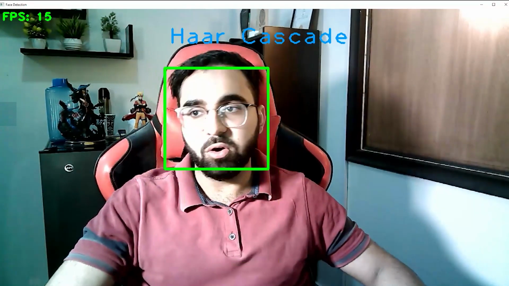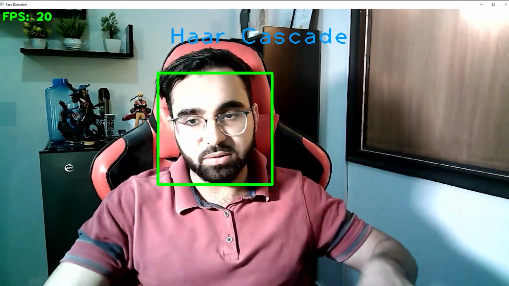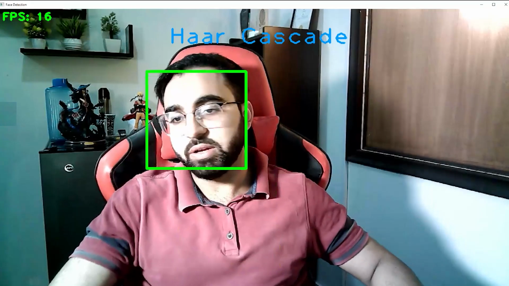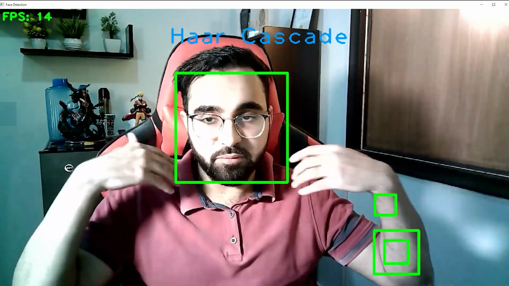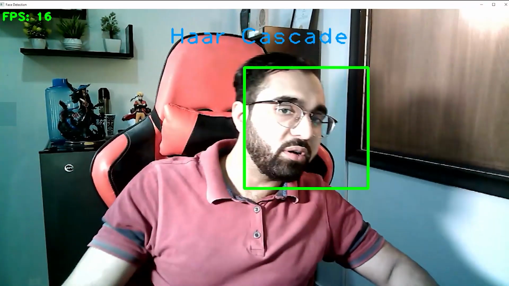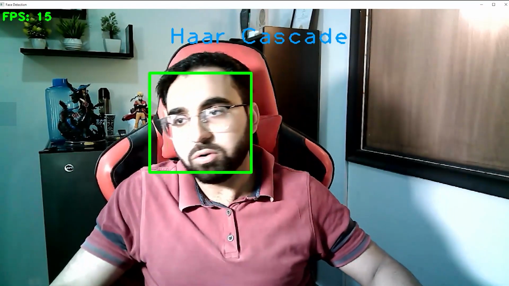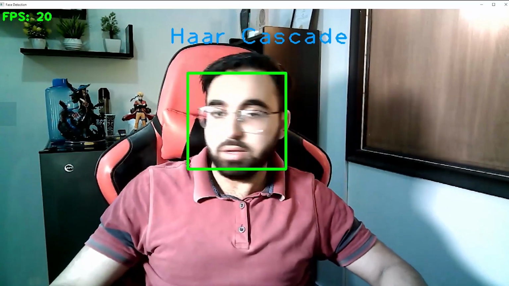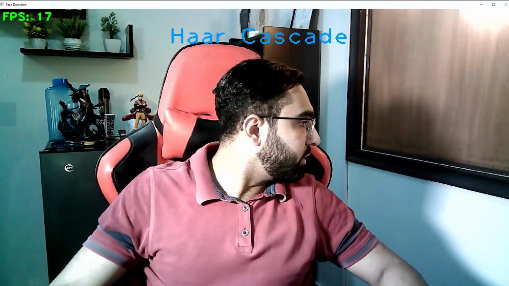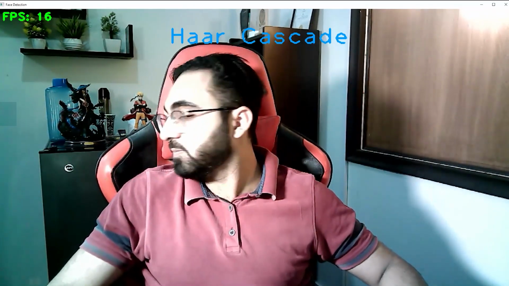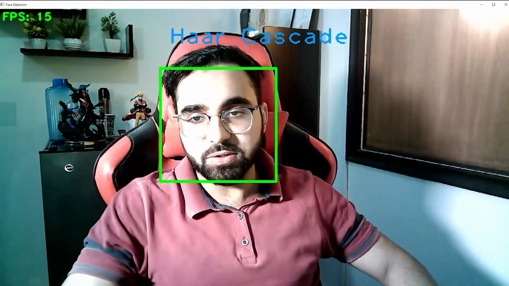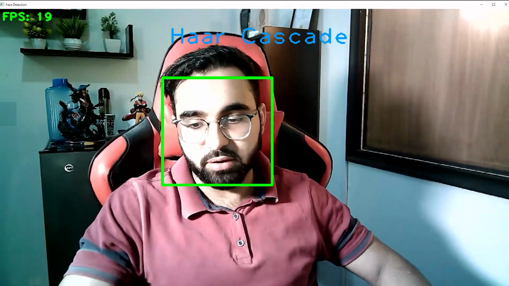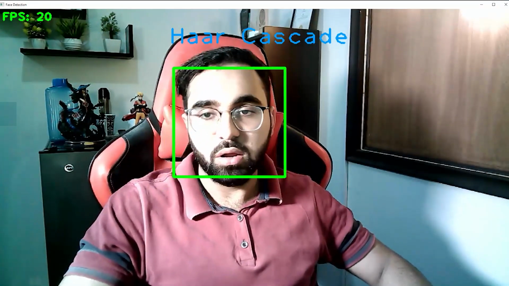Yeah, faster than the HOG-based model, but as you can see, it's introducing false positives here and there. You can again tune these values, maybe reduce the false positives for this particular scenario. But in general, you need to tune the values in order to get this working perfectly. And the Haar Cascade fails when I shift to the side poses. Anyways, yeah, so this is the least accurate model.